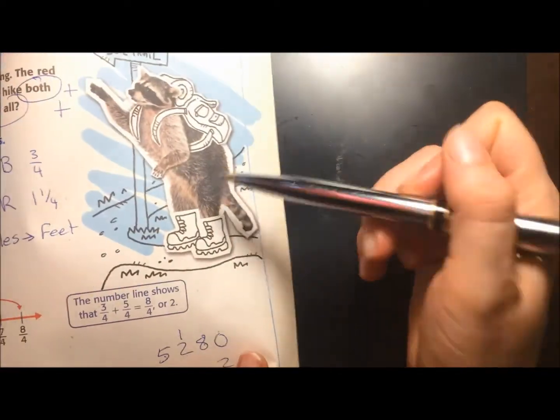Let's flip it over. Oh my gosh, I love this raccoon. I love raccoons.